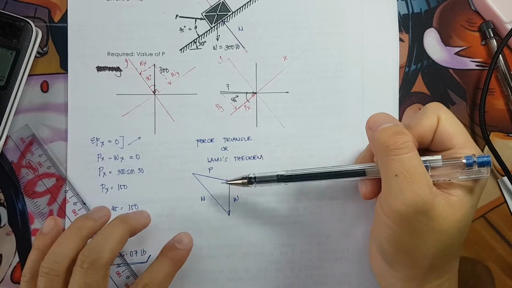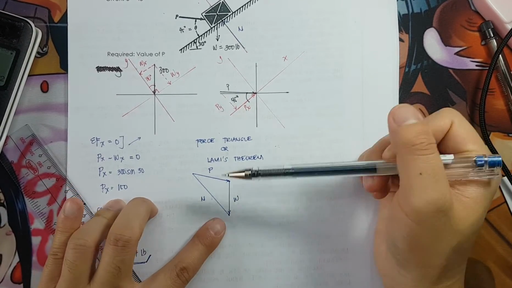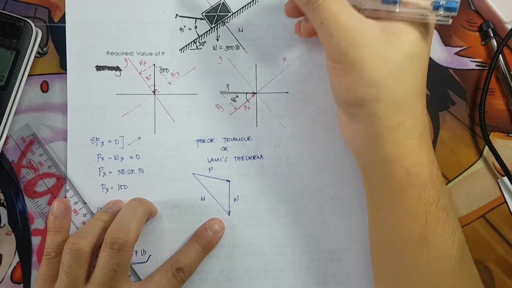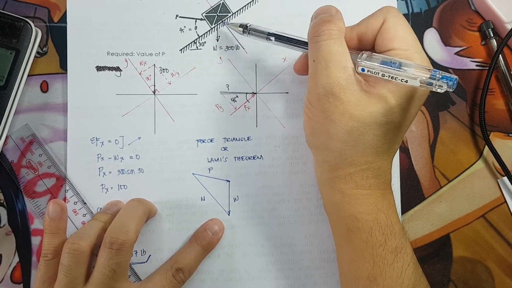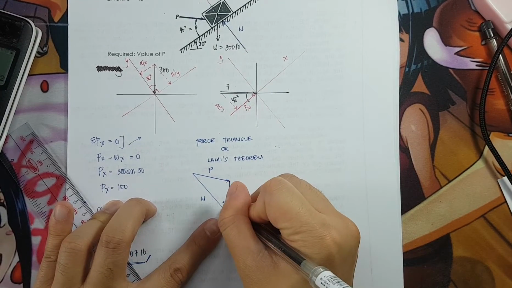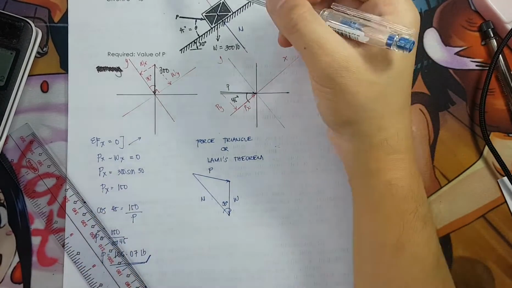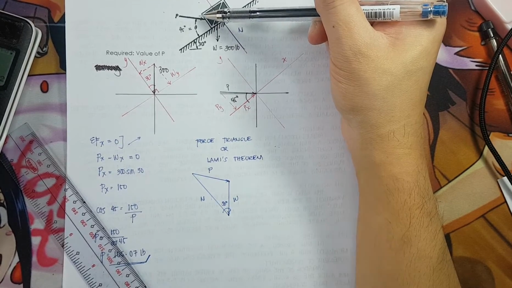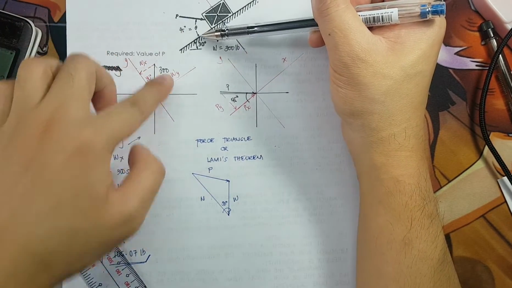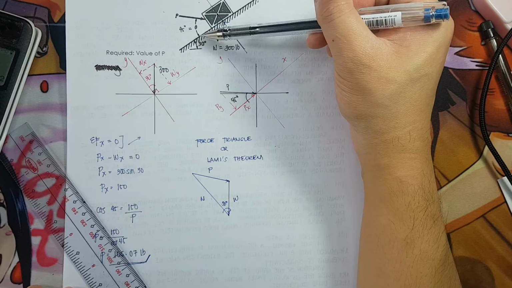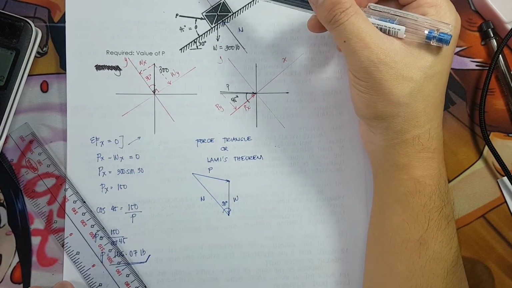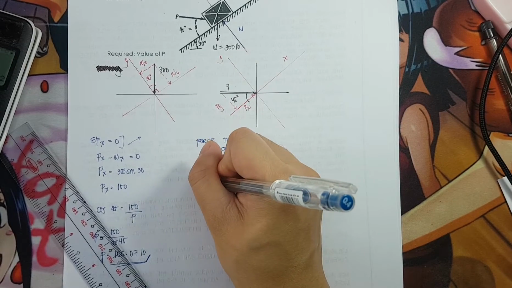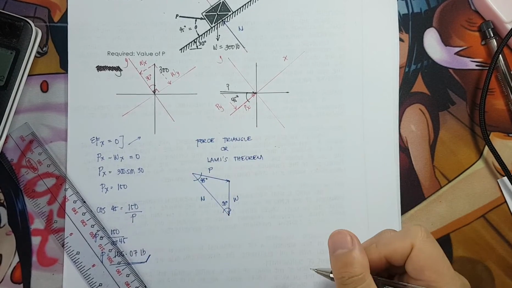Okay, so the angle between W and N, so this is W and N, this is 30 degrees, therefore this is also 30 degrees. Therefore, the angle here would be 30 degrees. Okay, the angle of P with respect to the x-axis is 45 degrees. Therefore, the angle with respect to the y-axis is 45 degrees. So either way, the angle here would be 45 degrees.